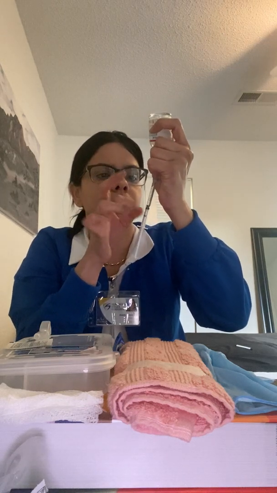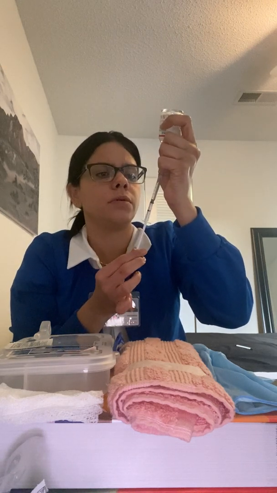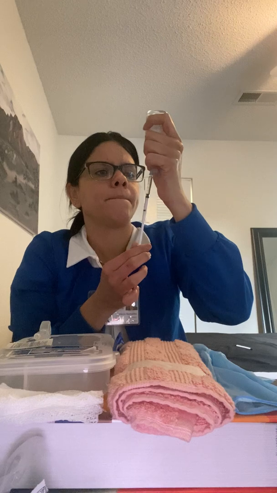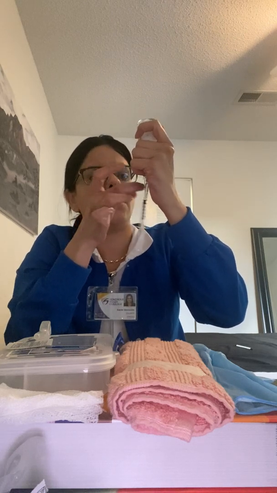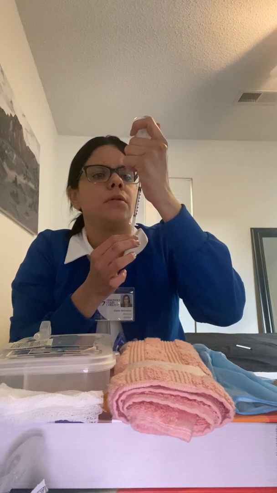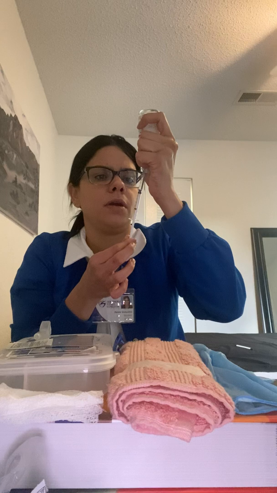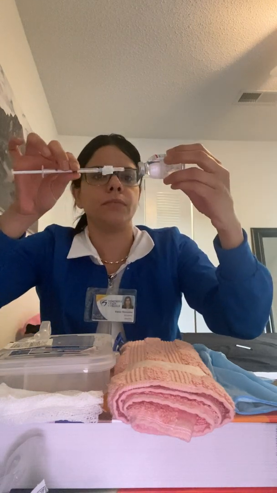Sometimes it's a little bit tricky, so I just have to tap, tap, tap until you get rid of those bubbles, because you don't want your patient to get them. Sometimes you have to go back and forth, but I think I got it, and I'm going to show you. All right, so now that I got it, I'm going to take it.